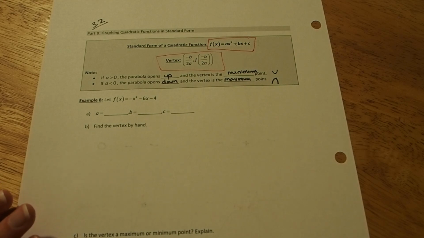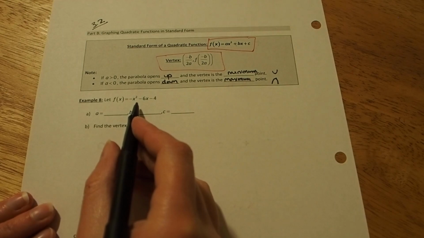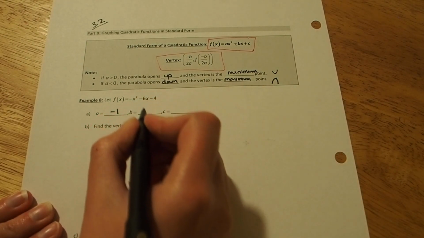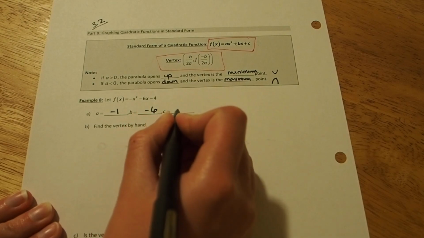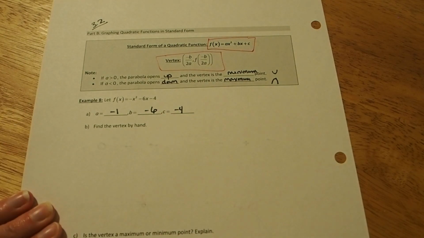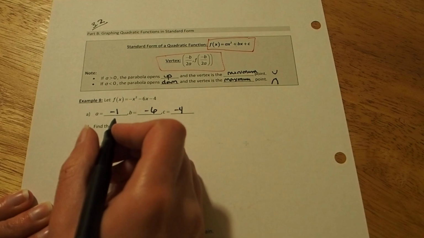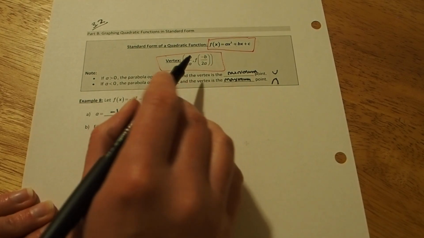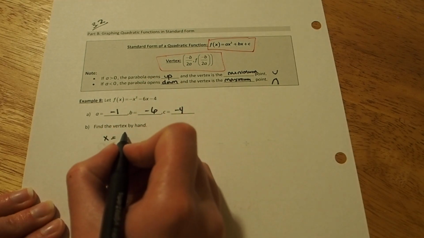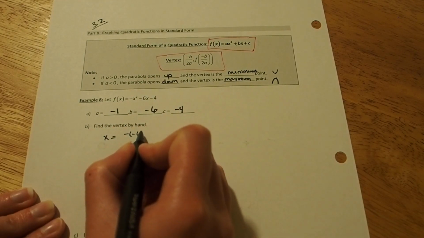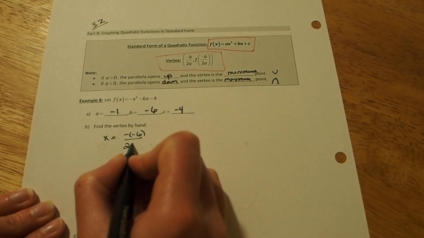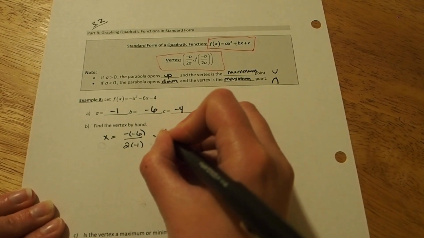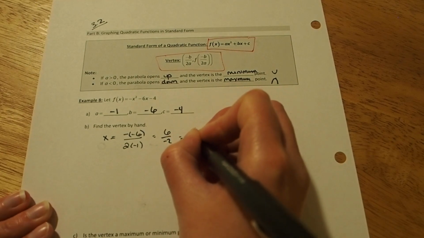The first one is going to be f of x equals negative x squared minus 6x minus 4. So the a value is negative 1, the coefficient of x squared. The b value is negative 6, the c value is negative 4. So we want to find the vertex by hand. So the first thing to do is the x coordinate, negative b over 2a. So negative b is negative 6, so it's negative 6 over 2 times a, which is negative 1. That's going to give us 6 over negative 2, or negative 3.